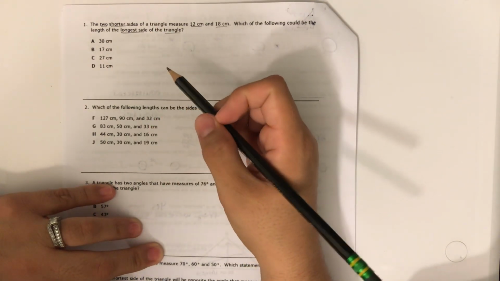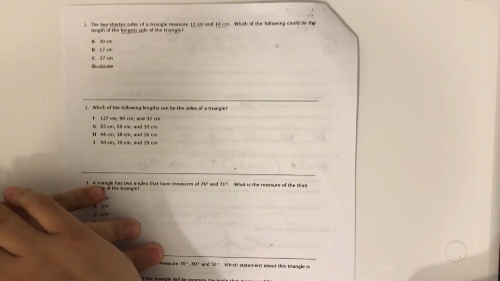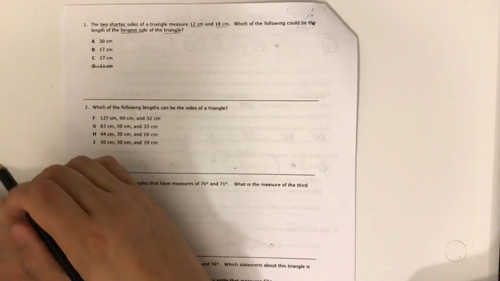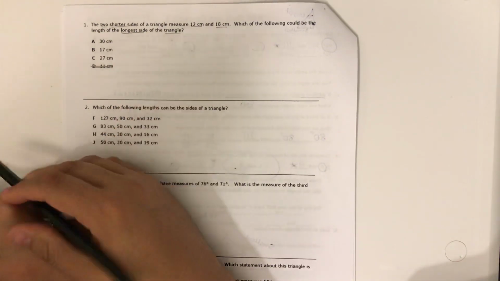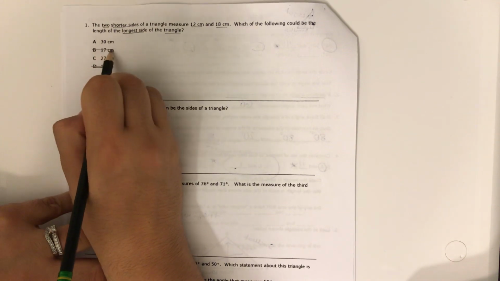So we could get rid of 11 because 11 is shorter than 12, and you're looking for the longest side of the triangle. And you can also get rid of B because it says 17 centimeters and that is shorter than 18. It's all about the reading, remember.